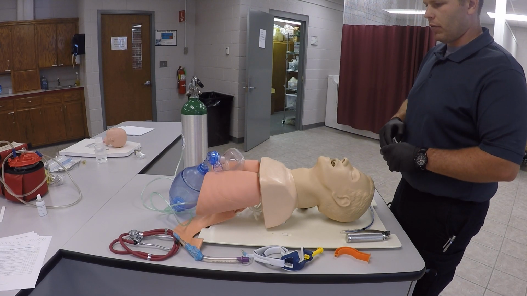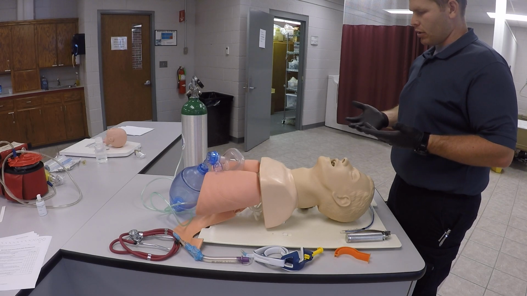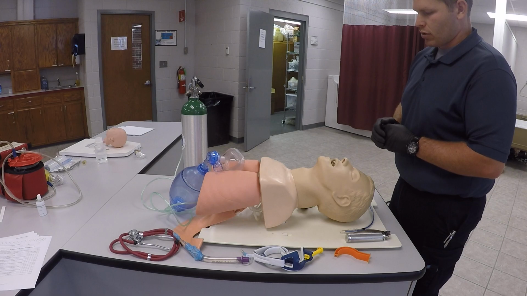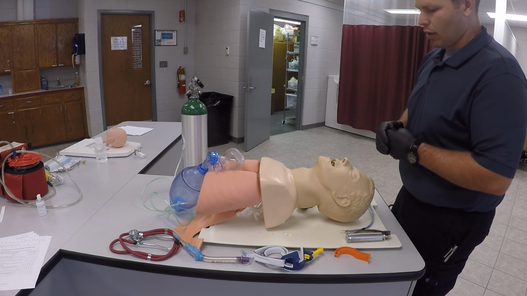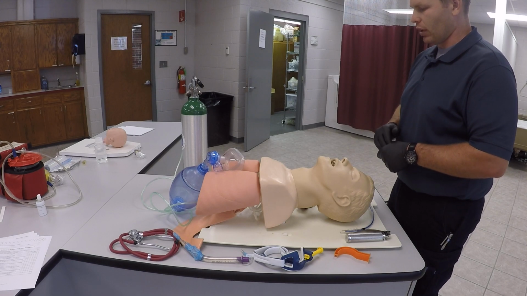Alright, we're going to go ahead and get ready for rapid sequence intubation. I'm going to make sure I have my standard precautions on, got my gloves here. First thing we're going to do is look externally to see if we have any masses, if the patient's obese, anything that would predict a difficult airway.